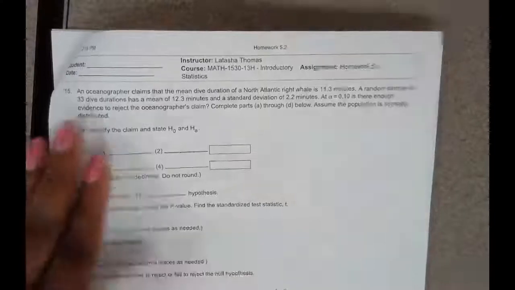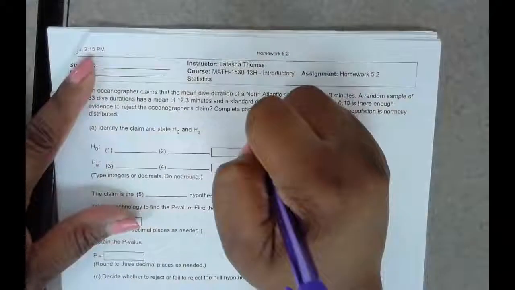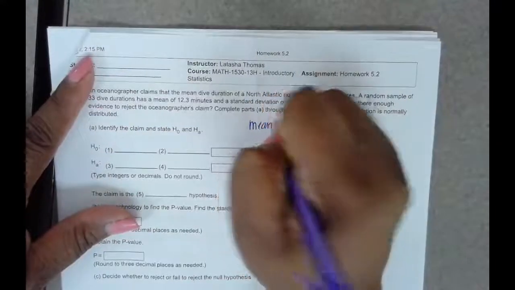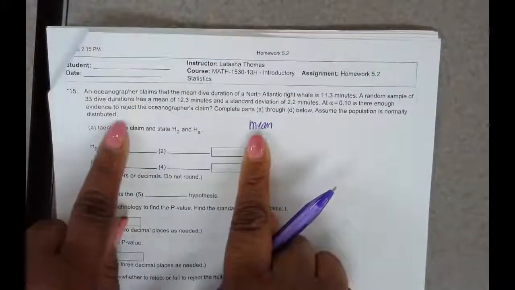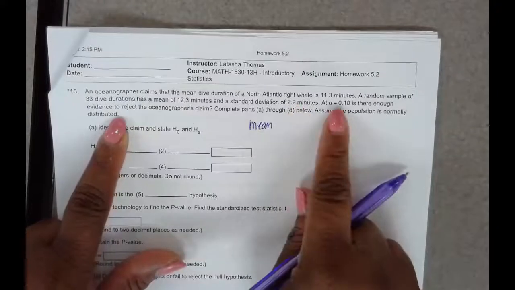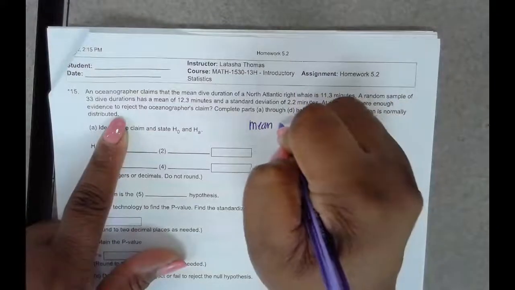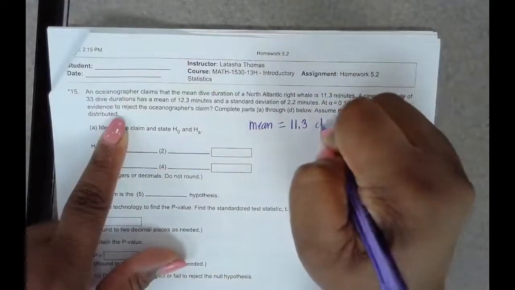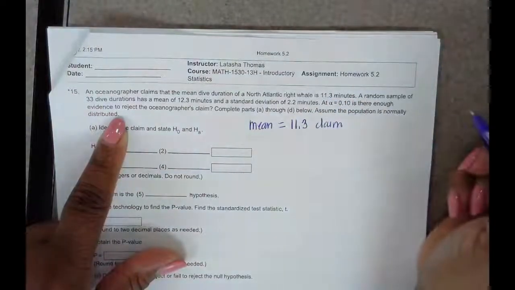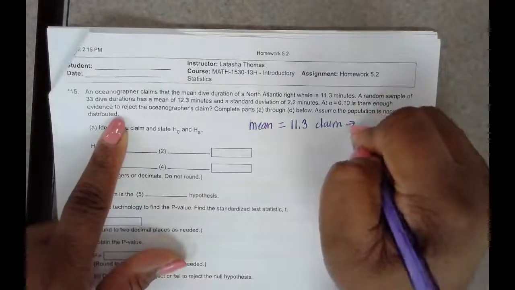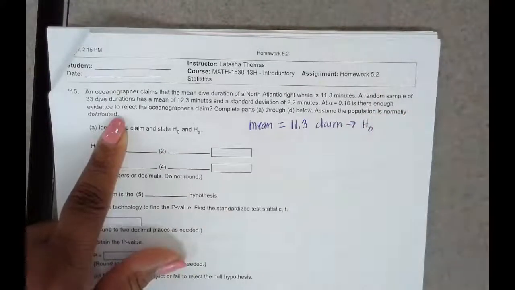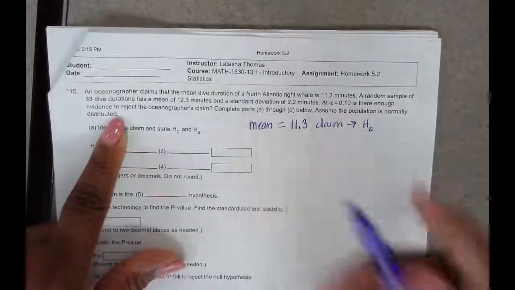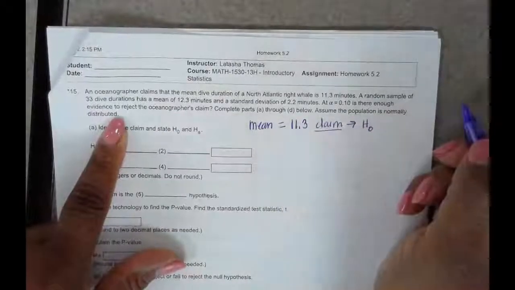What do we know? We know that the claim is that the mean dive duration is equal to 11.3, that's the claim. That's also going to be H naught because it has equality. Okay?